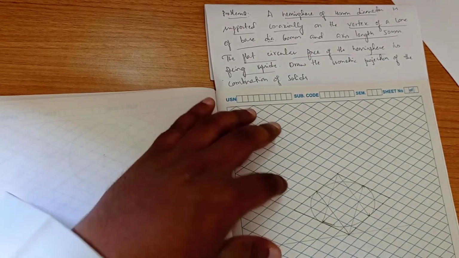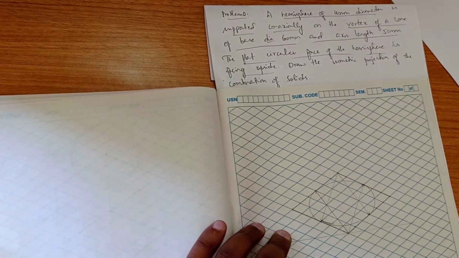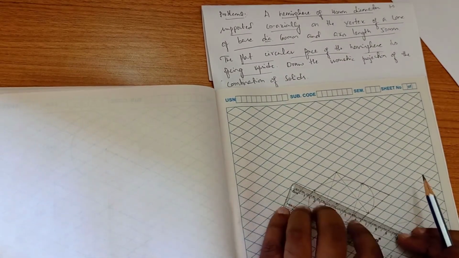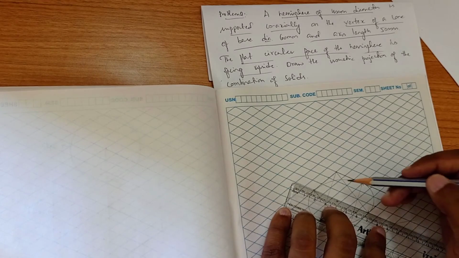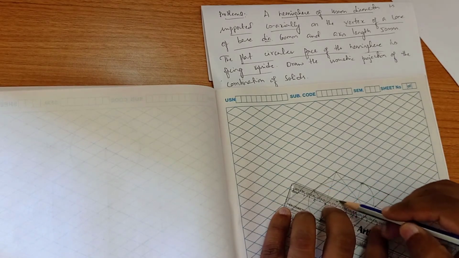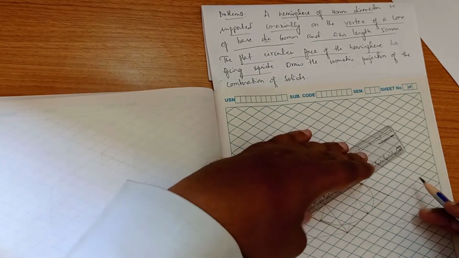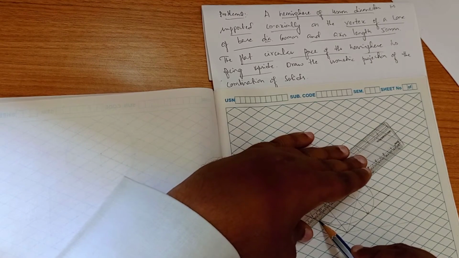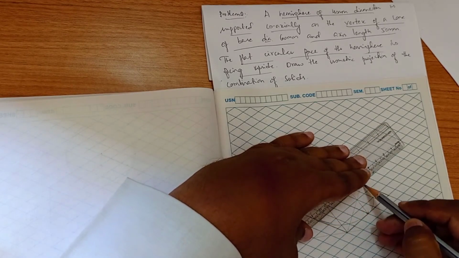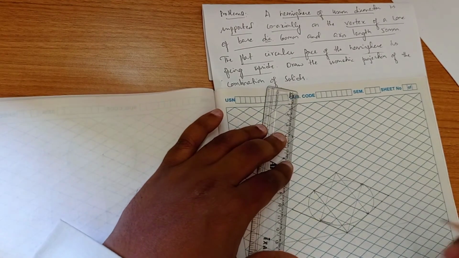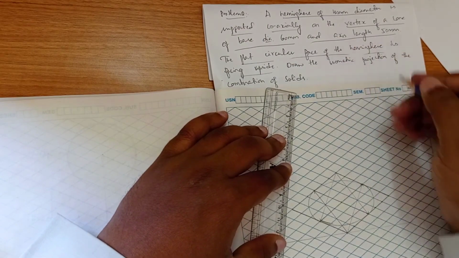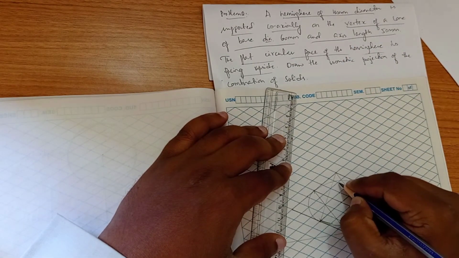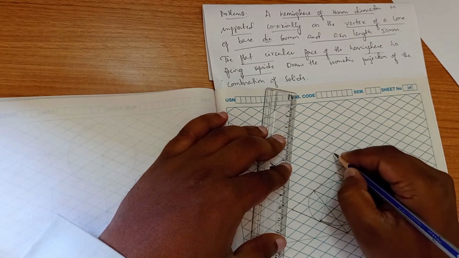Now we have to find the center. We have an axis length, right? So the center of the box here, like this. This is the center of the box. From this we consider an axis length of 50, that is 5 boxes. 1, 2, 3, 4, 5.